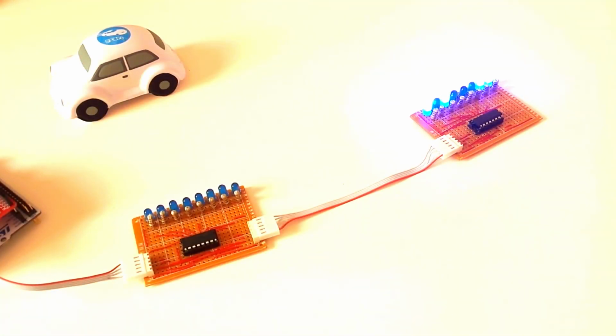Now the MCU is addressing 16 LEDs using only 5 wires, 3 of which are actually used by SPI and the others are supply. Of course, another application could be that.